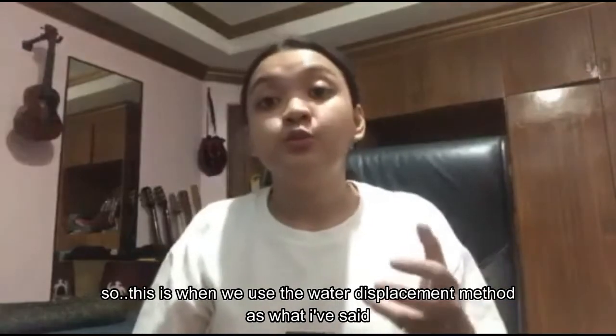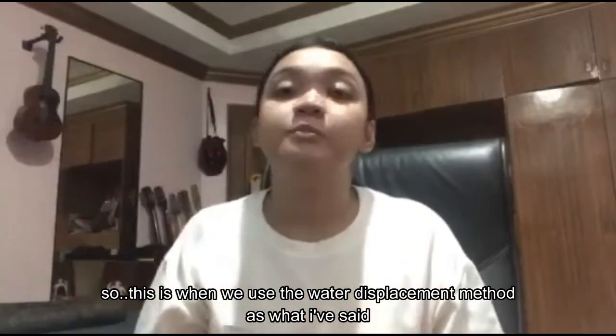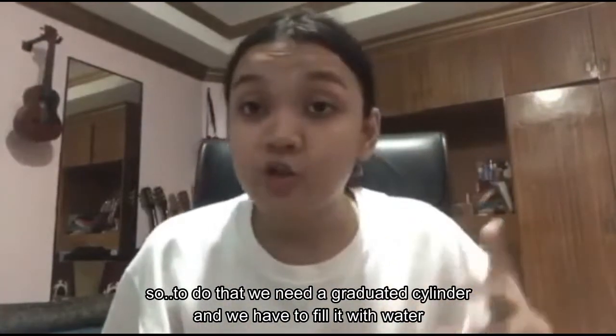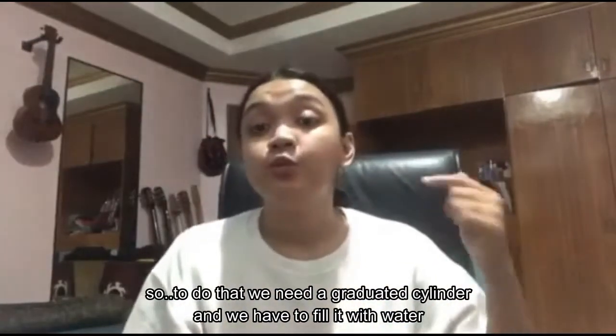So this is when we use the water displacement method, as I've said. To do that, we'll need a graduated cylinder. We will have to fill it with water.